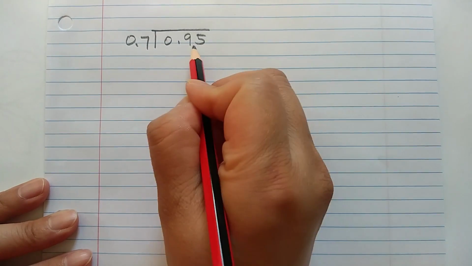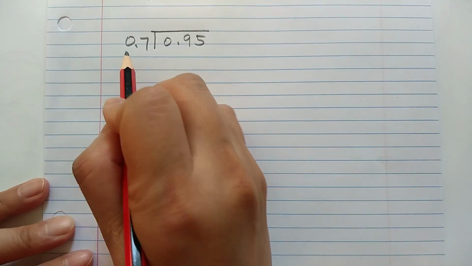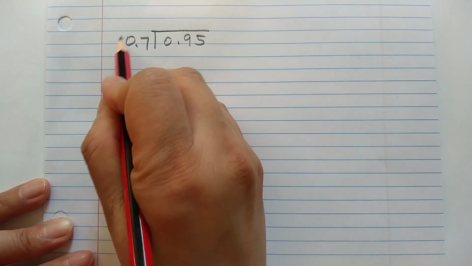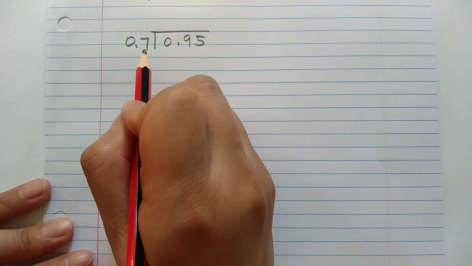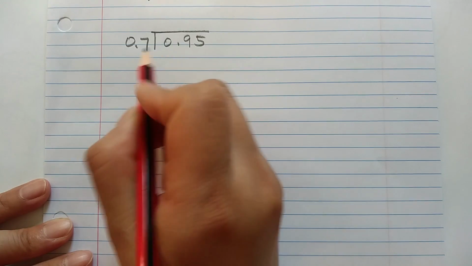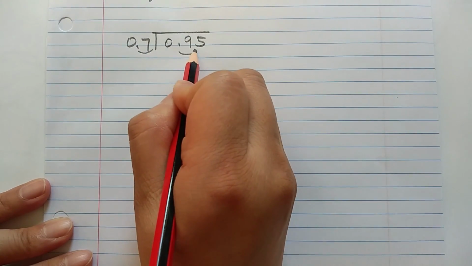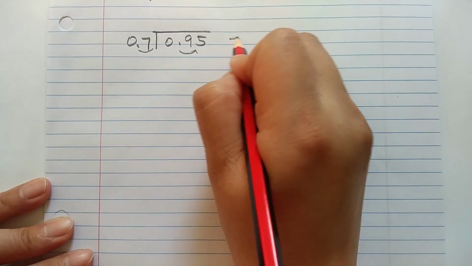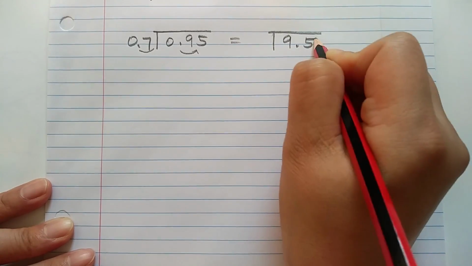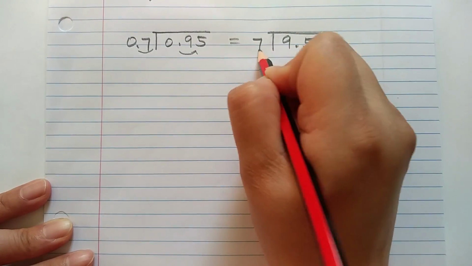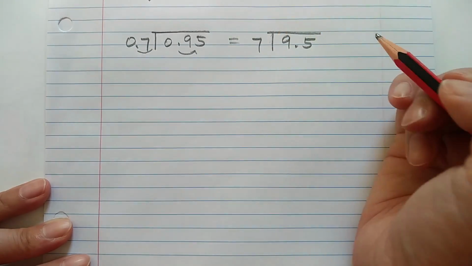It is okay to have a decimal for the dividend, but not for the divisor. So we don't want to have a decimal here. When we move the decimal point for the divisor, we will also do the same for the dividend. So move one step, and we'll move this one step as well. So this becomes 9.5 divided by 7. And we do the same as what we did earlier.